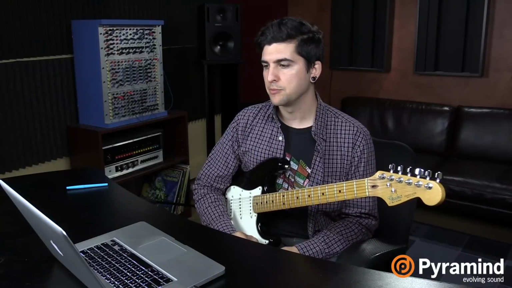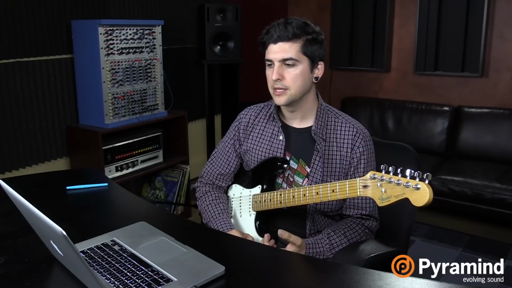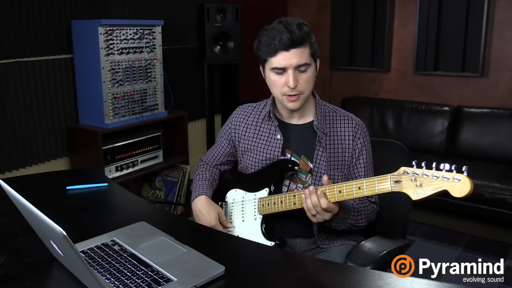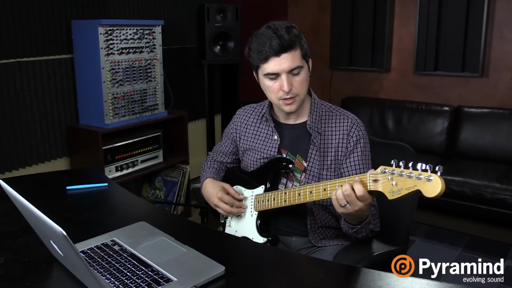Another interesting feature, where the chromaticism comes into play, is something we find in the last chord area of the progression, and what's happening in the vocal. That last part of the chord is when we get to this open E here.